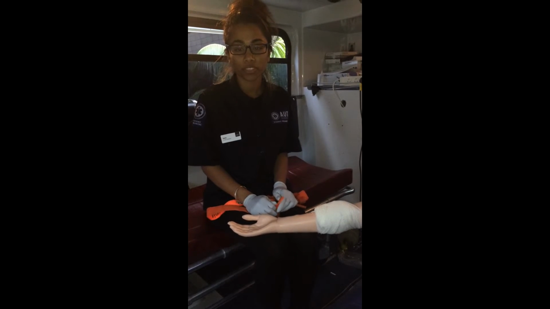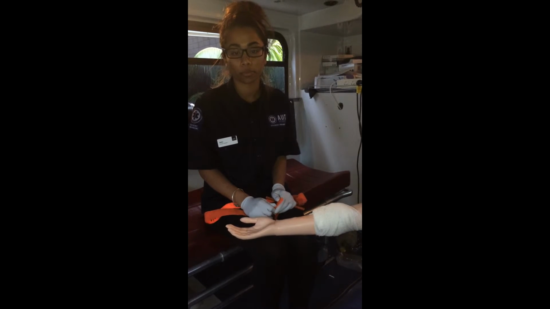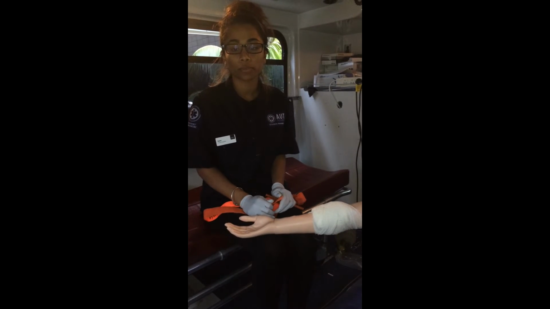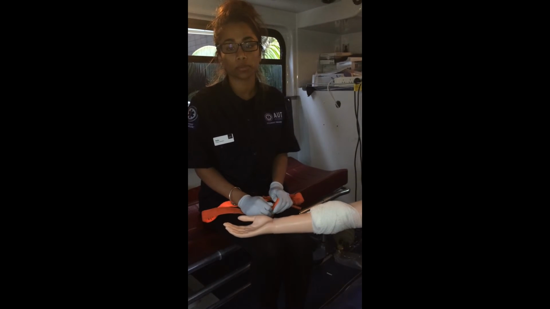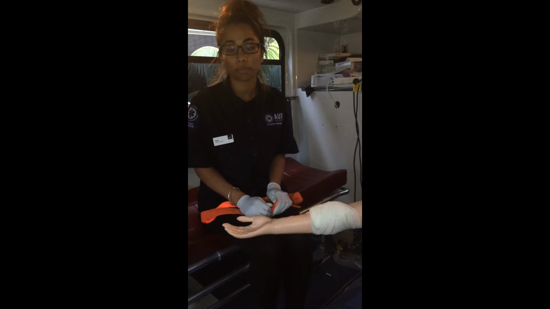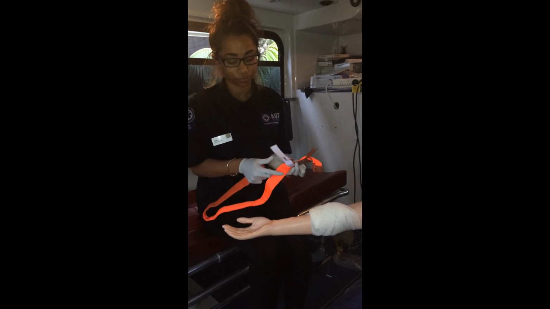For catastrophic hemorrhages, you want to apply a tourniquet, so this needs to be done at least 10 centimeters proximal to the wound. Once this is done, you want to tighten the windlass until bleeding has arrested or distal pulse disappears. And if bleeding is still profuse, apply a second tourniquet, and always remember to record the time of application on the white tabs located on the tourniquets themselves.